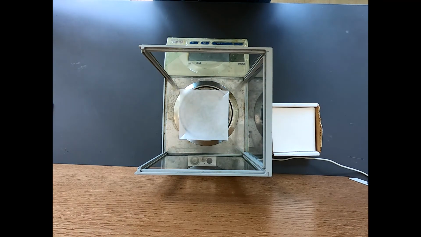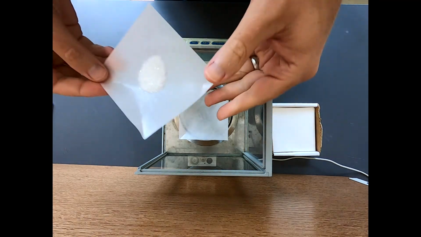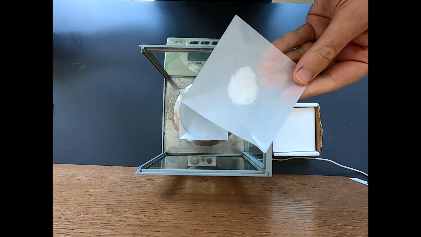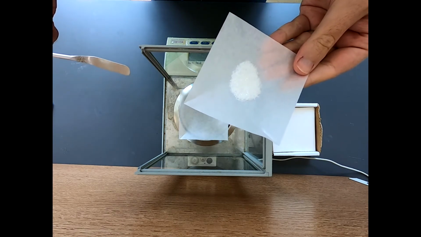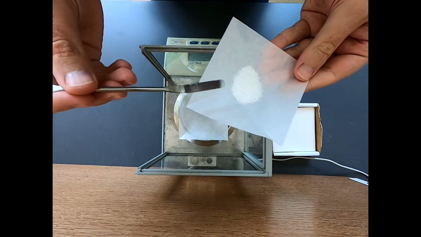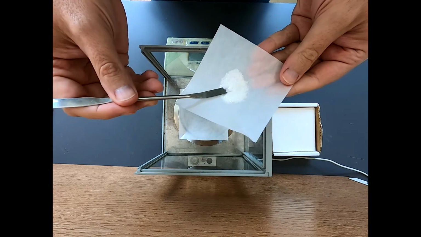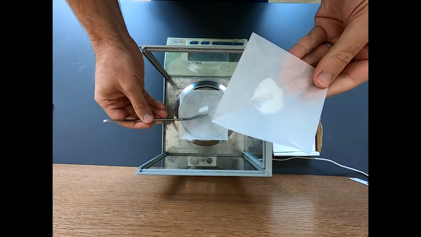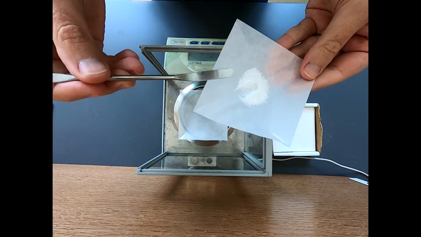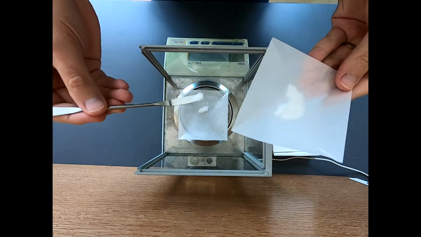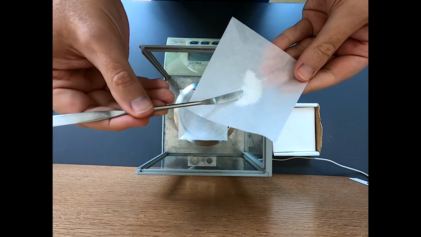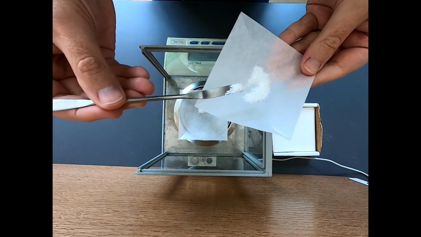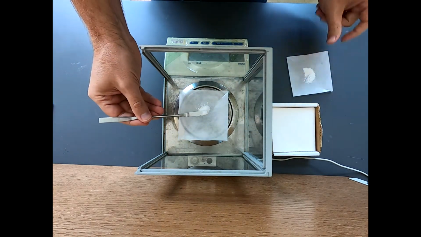Okay, so here I have on this piece of weighing paper a decent amount of the cycloadduct. And I'm going to go for about 1 millimole of the cycloadduct. That's about 190 milligrams. And so let's just see what we can get here. That's about 80. And this won't be exact, so I say about 1 millimole because that's what it's going to be.